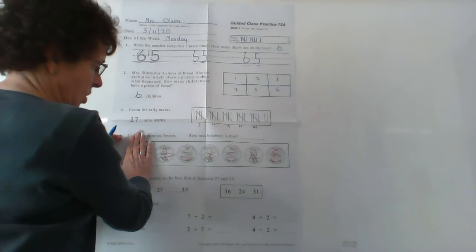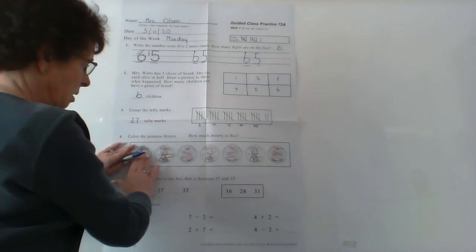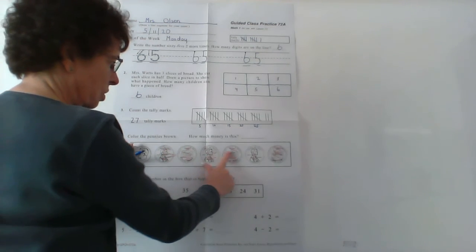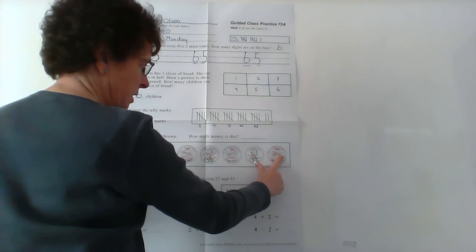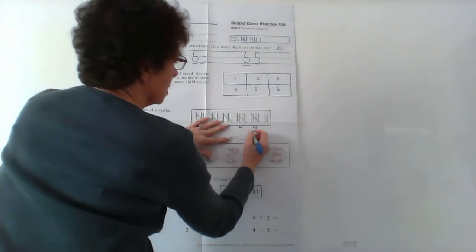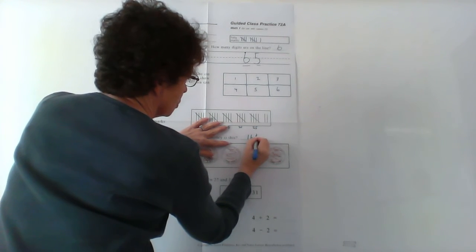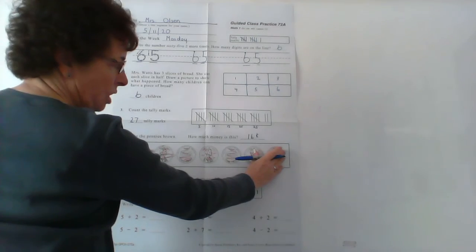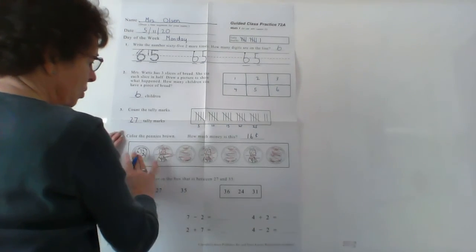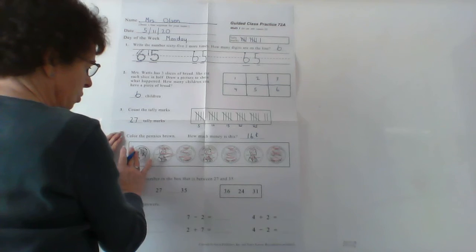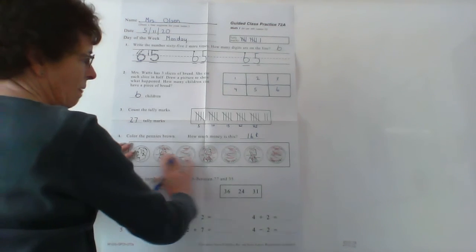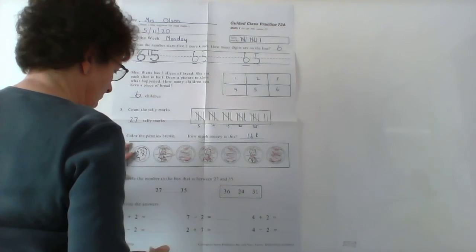So we count 10 because every dime is worth 10. 10, 11, 12, 13, 14, 15, 16, 17. So remember, I don't want you just to count the pennies. How much money includes your dimes? So count the dimes first and then count the rest of your pennies.